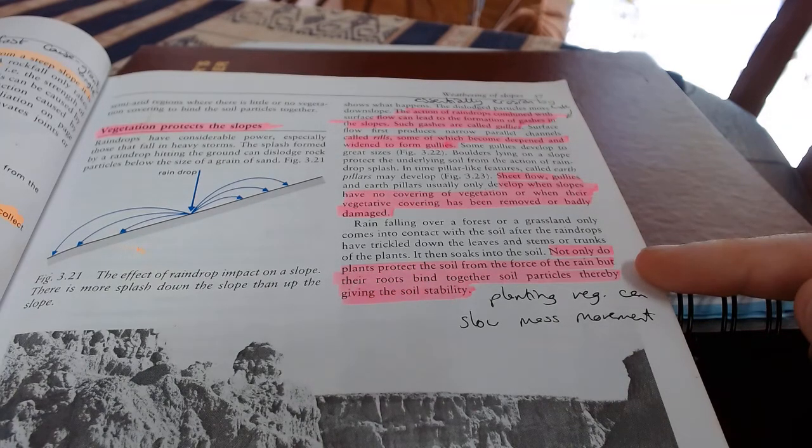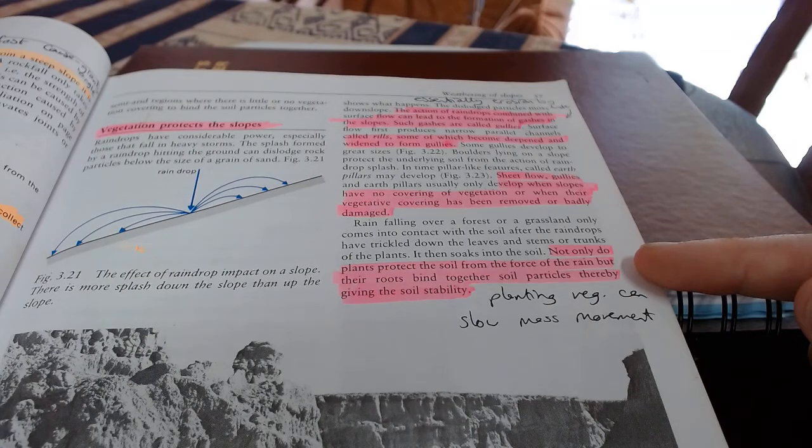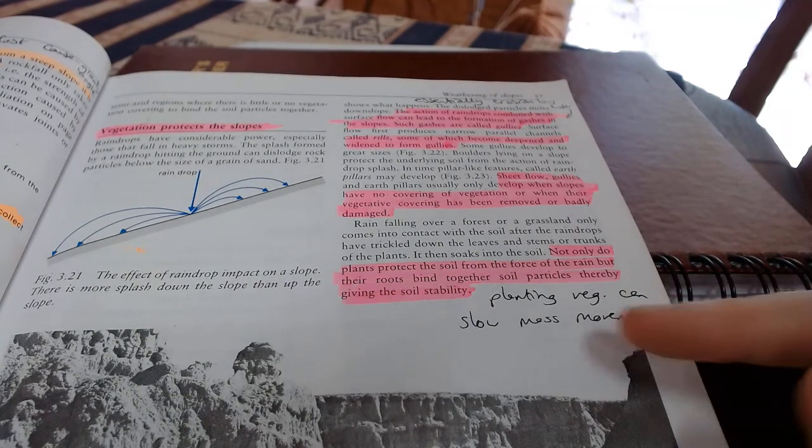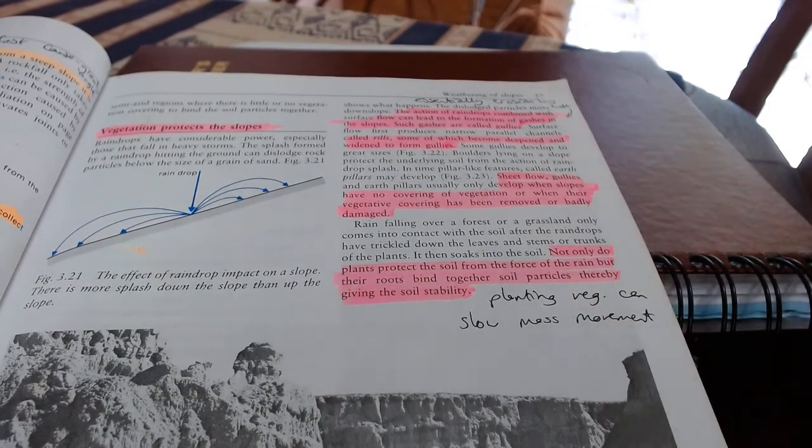Right down here then, not only do plants protect the soil from the force of rain, but their roots bind soil particles, thereby giving the soil stability. So vegetation is also another one that can go as one of your answers. Planting vegetation can slow mass movement. Very simple. So that's everything for yesterday and today's lesson.